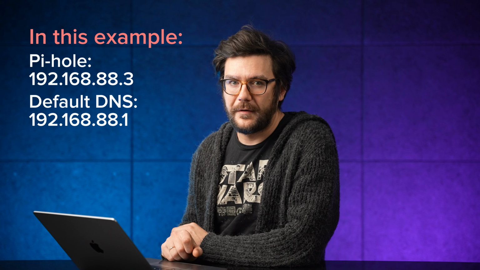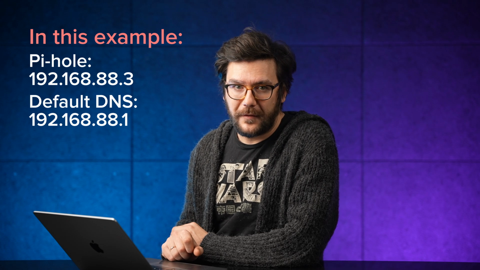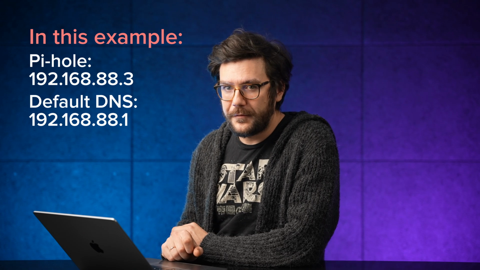Let's say you have set up your PiHole server on a device that has the IP address 192.168.88.3. By default, the MikroTik router DHCP server is giving out itself as the DNS server. So in most cases, it would be 192.168.88.1. So the easiest way to tell all your LAN users to use your PiHole instead is to go into IP DHCP server networks and change the value for DNS server.